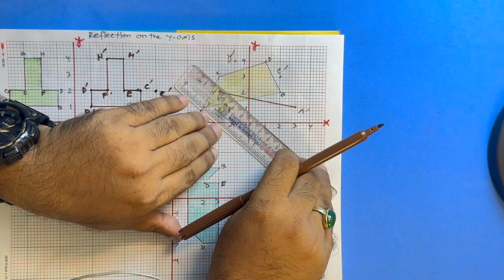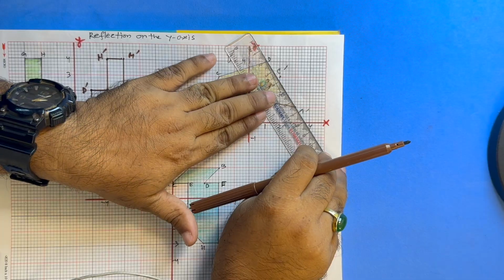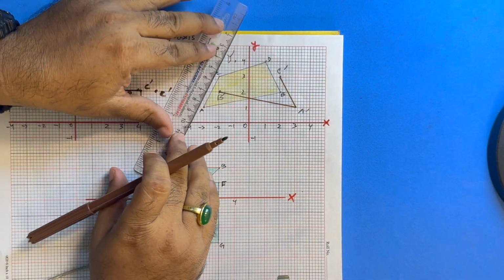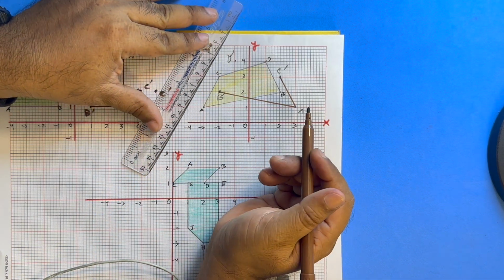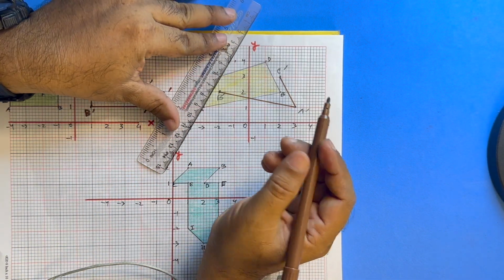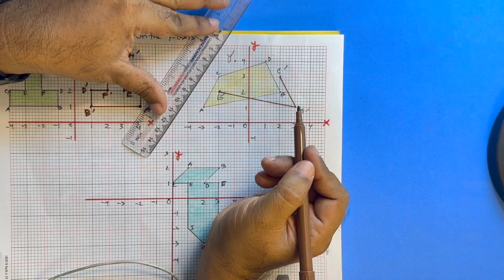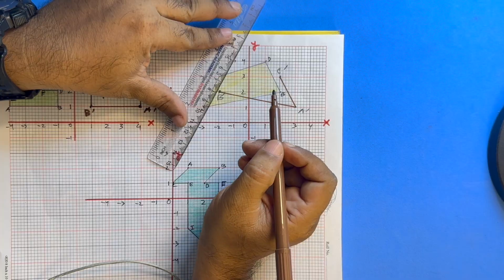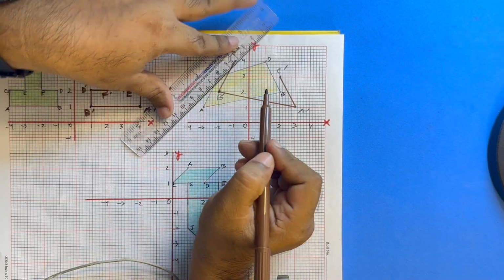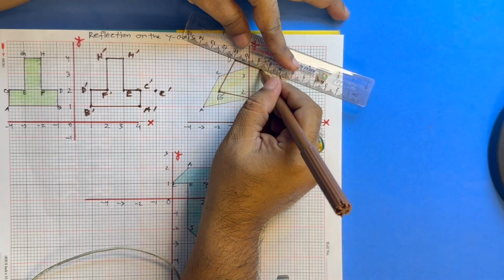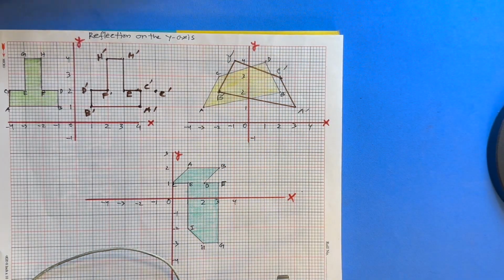Okay, then A and C, I don't know. Is it correct or wrong? Okay, B to D, where is B to D? This one. If I make a mistake, then I will try again, no problem.